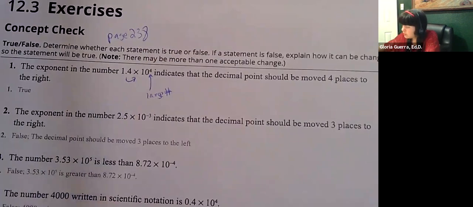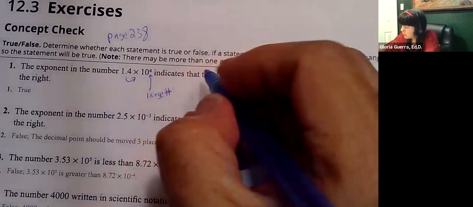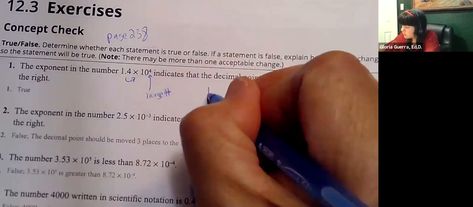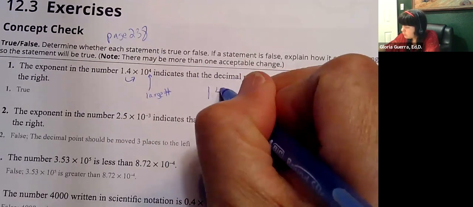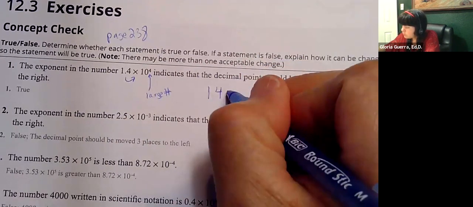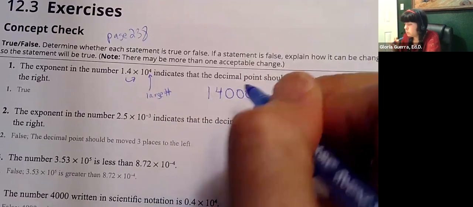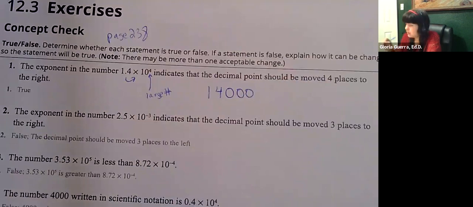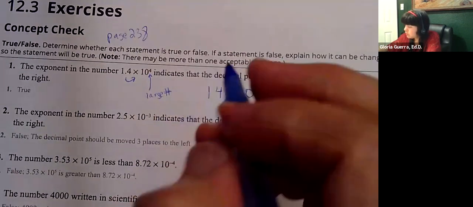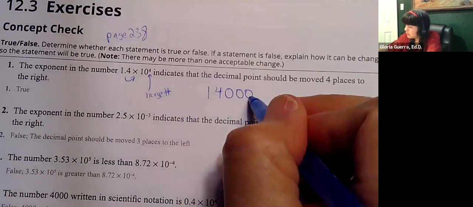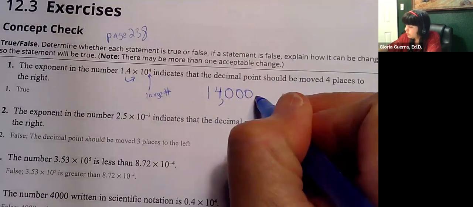So that's true. And this would become 1, and you move it to the right 4 times. So that's 1 move, 2 moves, 3 moves, 4 moves. So you would have 3 zeros, and that 4 counts as a move. And it's 1, 2, 3, comma. Technically the decimal's back here.